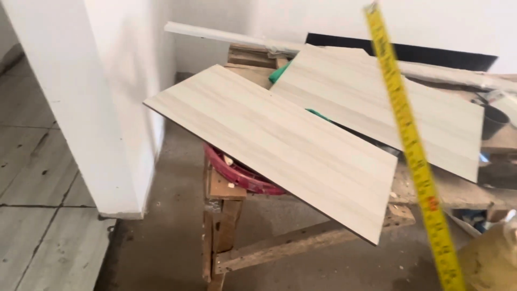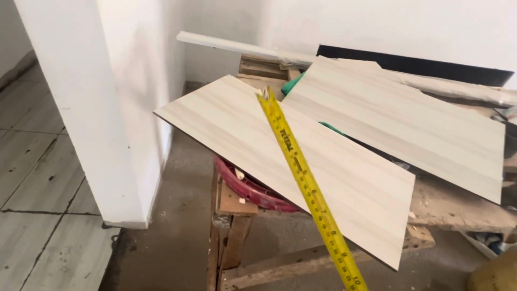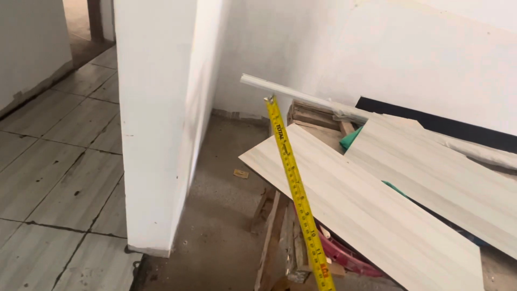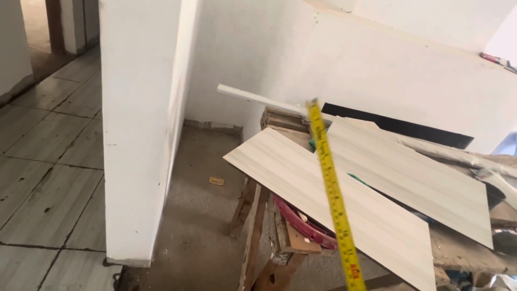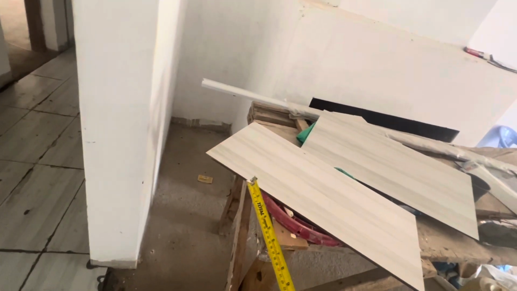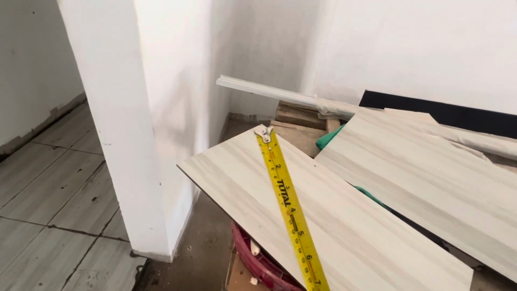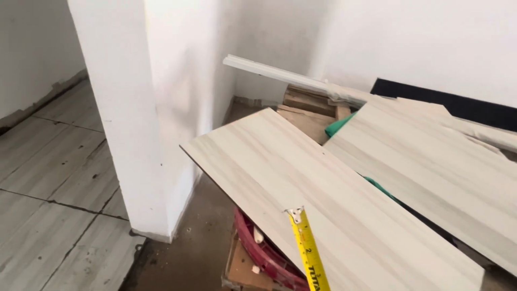There are some cases whereby you buy tiles and take the measurements like that, and you'll find there's a difference of 1, 1.5, or at least 2 millimeters in each tile. Such tiles will give you a problem, especially when you're laying them, because you cannot get a zero joint on them.